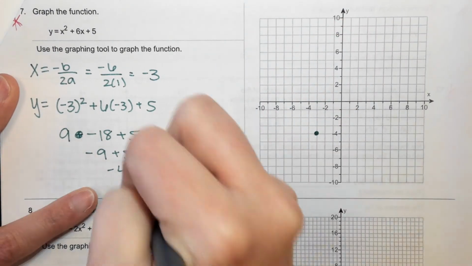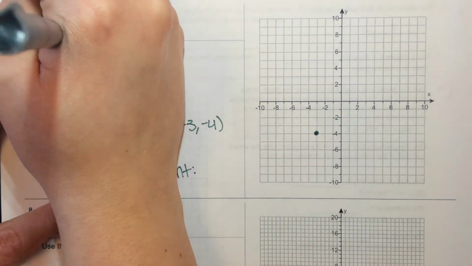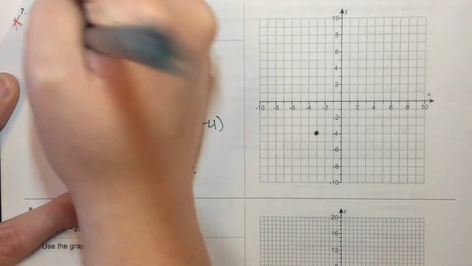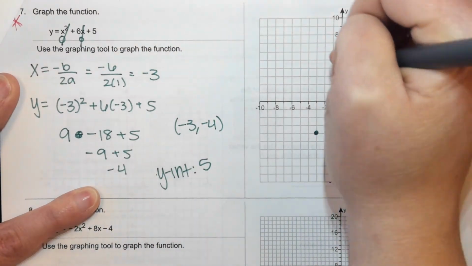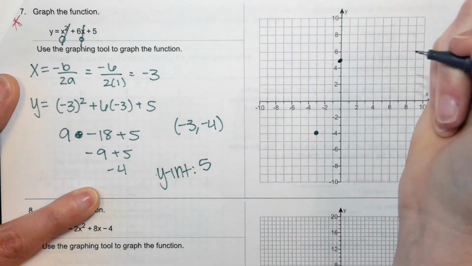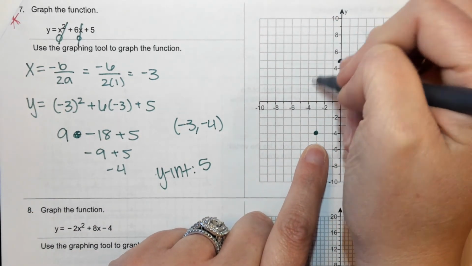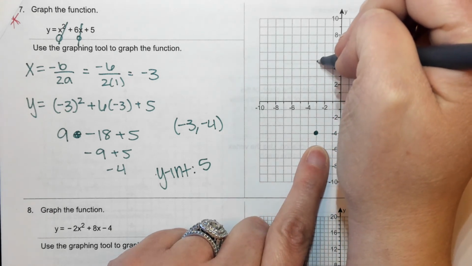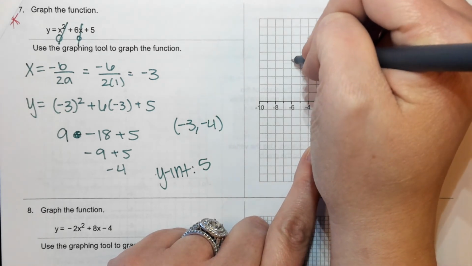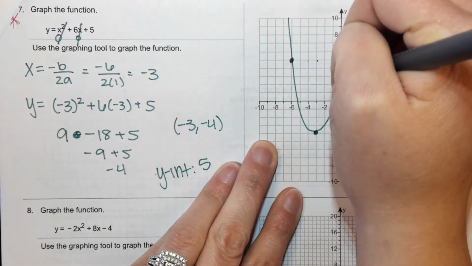All right, now we need the y-intercept. So our y-intercept is if we plug 0 in for x, those will cancel out, and our y-intercept is 5. So we'll go up to 5. All right, we know that if this is the vertex, we can mirror this point on the other side of it. So I was 3 this way, so I'm going to go 3 this way. And you can make your U shape.